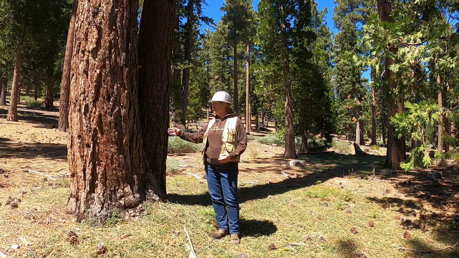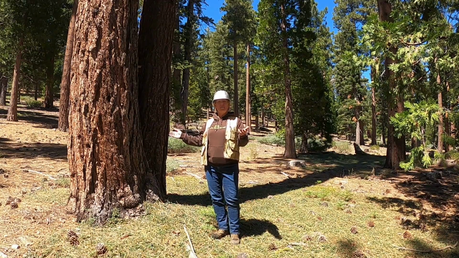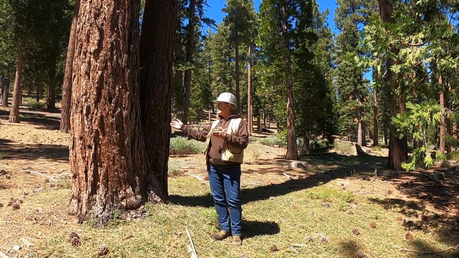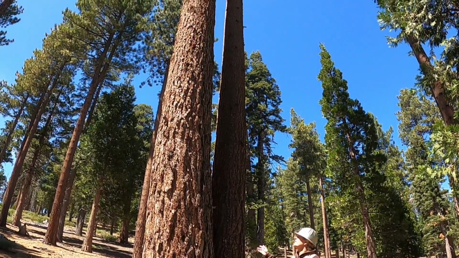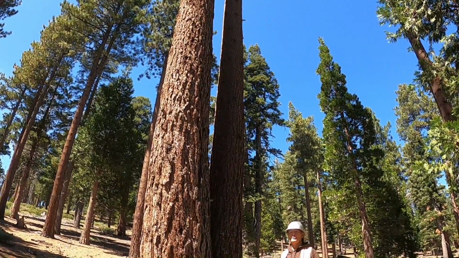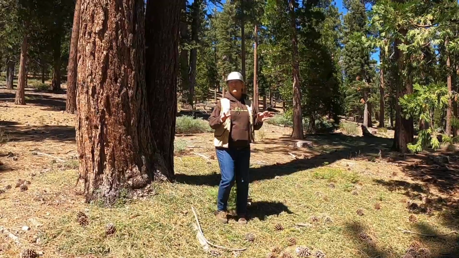Step 5 is to use an increment borer to assess tree growth. Now, it asks for the most dominant tree in the plot. In this case, this is the largest tree in our plot, but it is not the most dominant because it's sharing space in its canopy with its neighbor tree. What we're looking for is a tree that's all alone and has a full canopy.